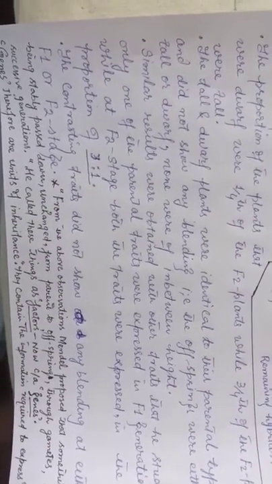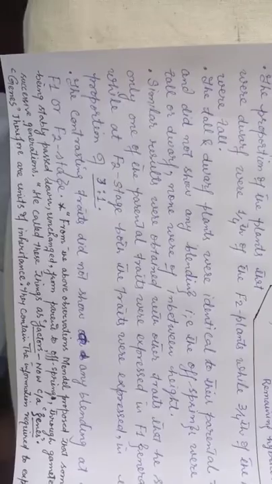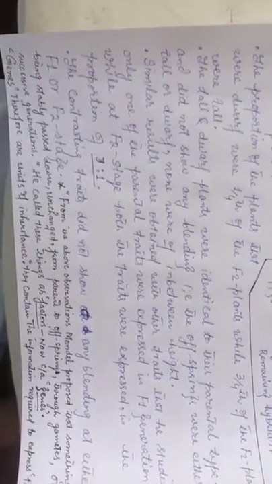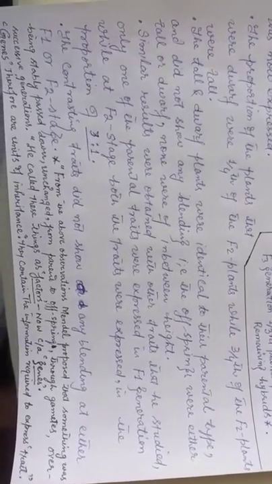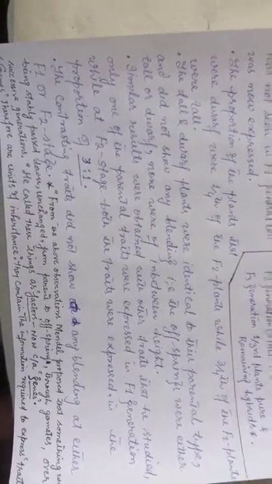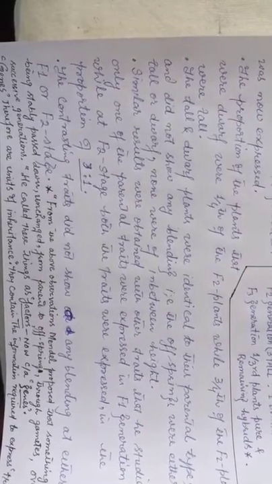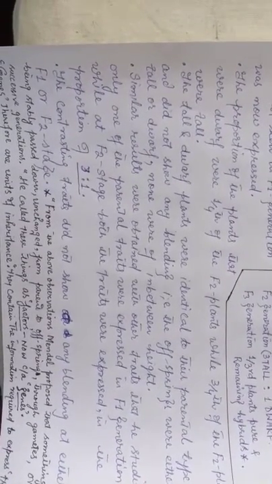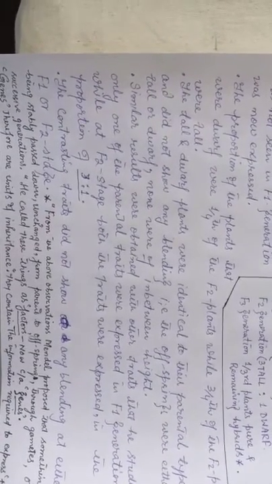Now we call these factors genes. Genes, therefore, are the units of inheritance, and they contain the information required to express a particular trait. So, Mendel's factors are now known by the popular term, the gene.